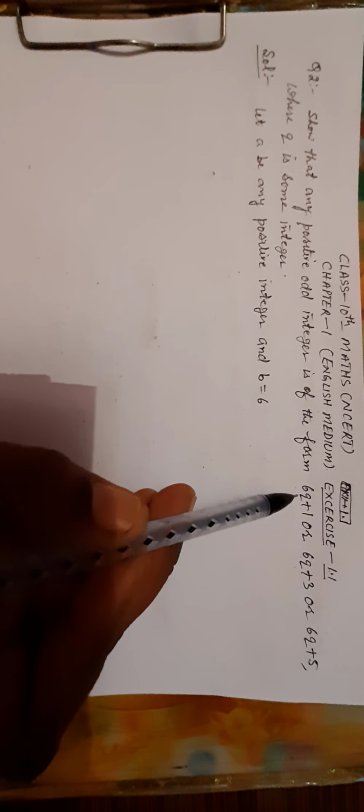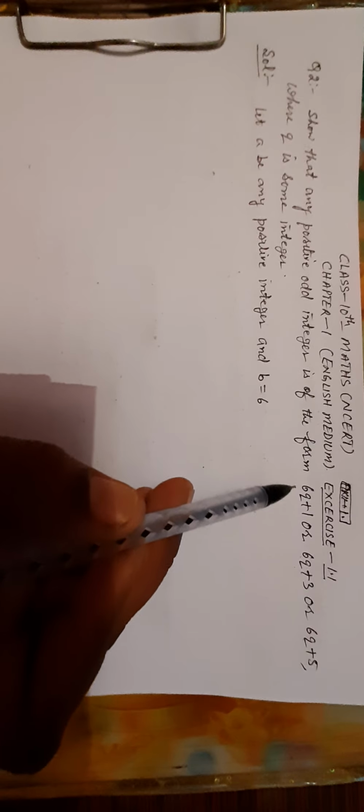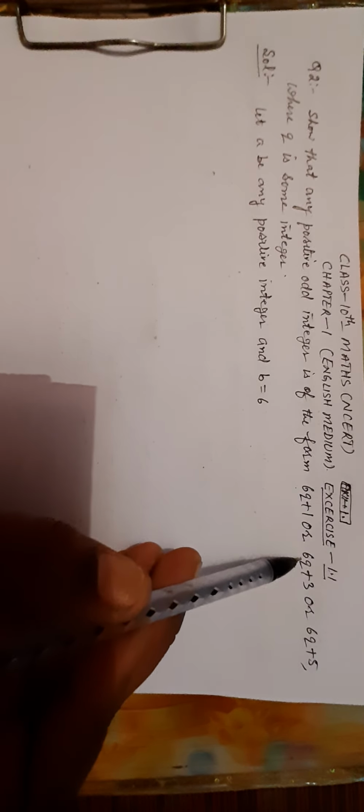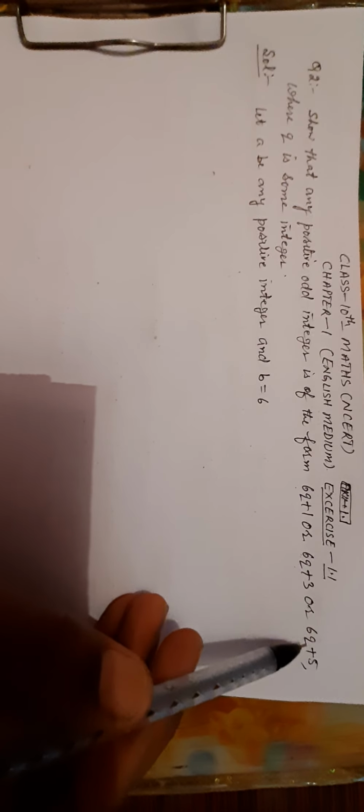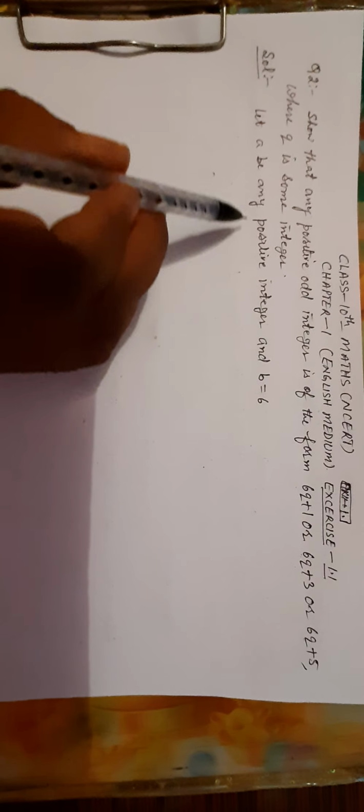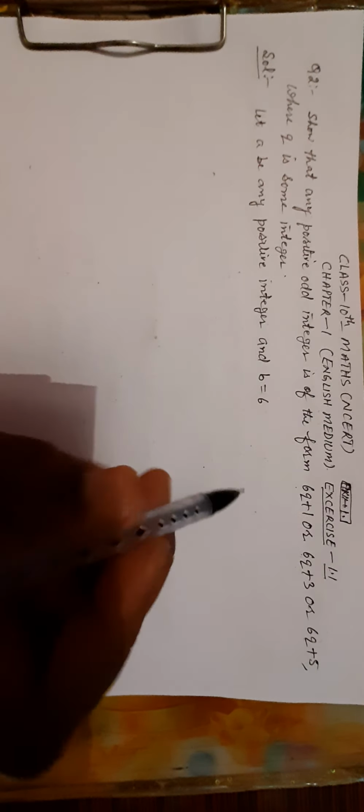Let a be any positive integer and b is equal to 6. Now the question is why we have taken b is equal to 6. So here it is like the division algorithm, a is equal to bq plus r. That's why we have taken b as 6, right? So let a be any positive integer and b is equal to 6.